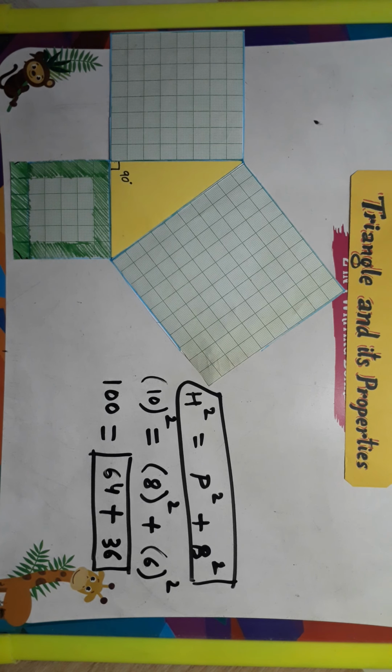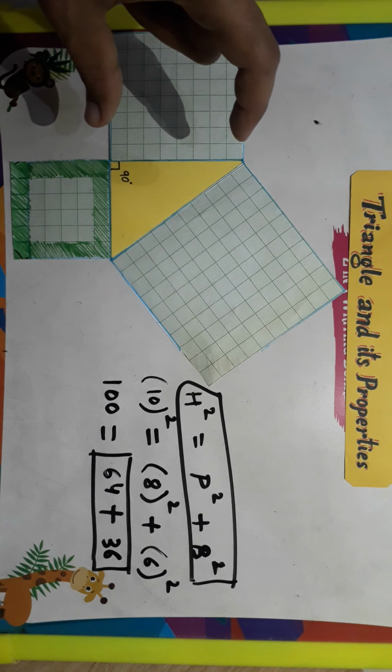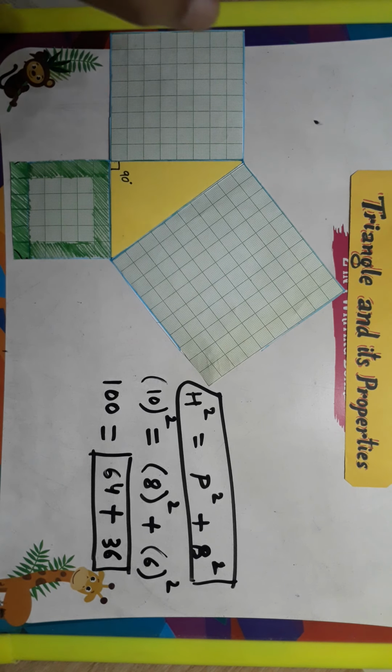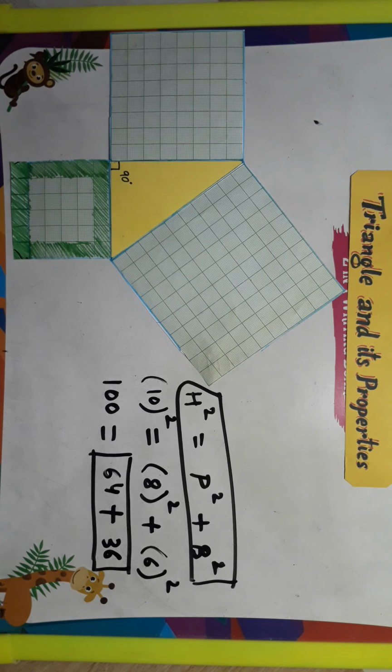With this, you also need to know that if the Pythagoras property holds, then the triangle must be right angled. It means that if three measurements are given and the longest side will be hypotenuse, of course, and the square of hypotenuse is equal to perpendicular square and base square together, then the triangle has to be right angled. Now what if you know perpendicular and base but one of the three is not known to you? You have to find that. So let us see that also.